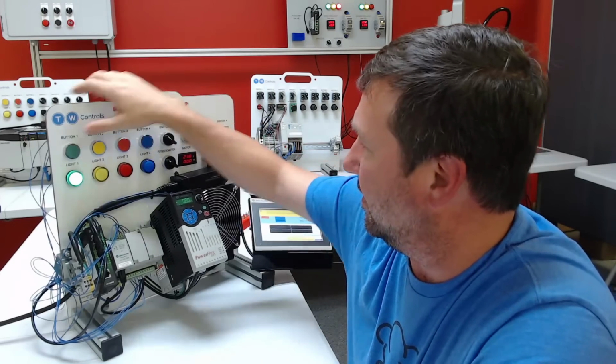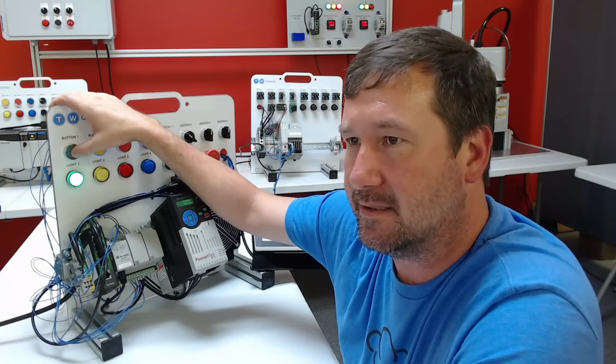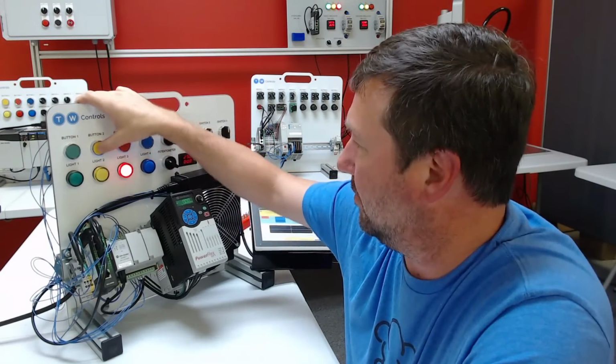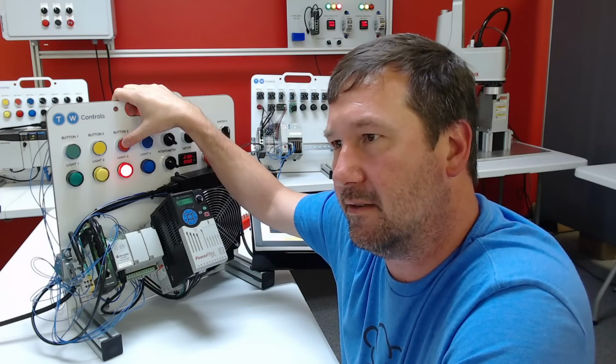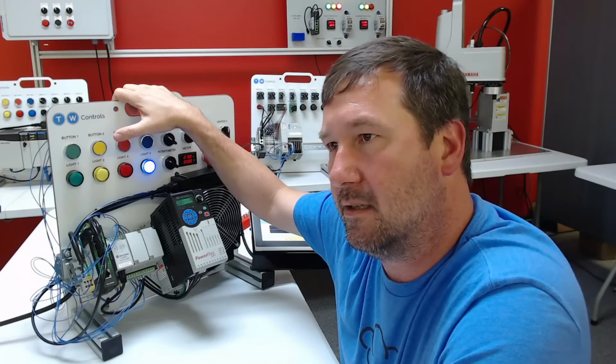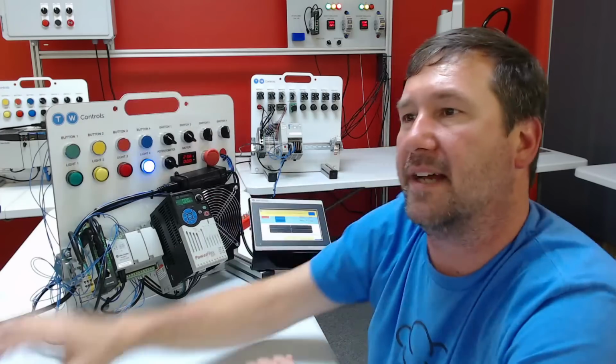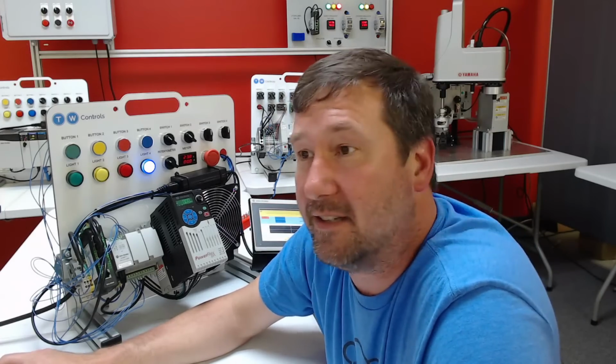So let's see. Green button, yellow button. All right, and the delay. Why did it blow right past that delay? Oh, it's going to blow past that because look here, my set point is 0. So it was exactly 0 milliseconds of delay there.